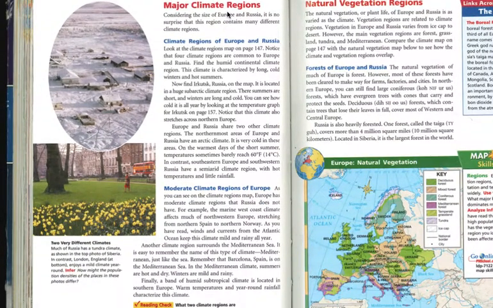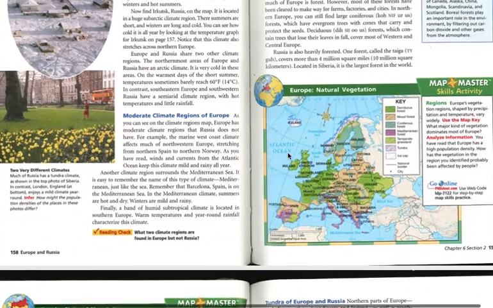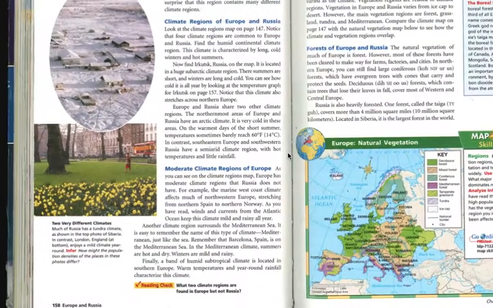Okay, next, major climate regions. Considering the size of Europe and Russia, it's no surprise that this region contains many different climate regions. Climate regions of Europe and Russia. Look at the climate regions map on page 147. Notice that 4 climate regions are common to Europe and Russia. Find the humid continental climate region. This climate is characterized by long, cold winters and hot summers.